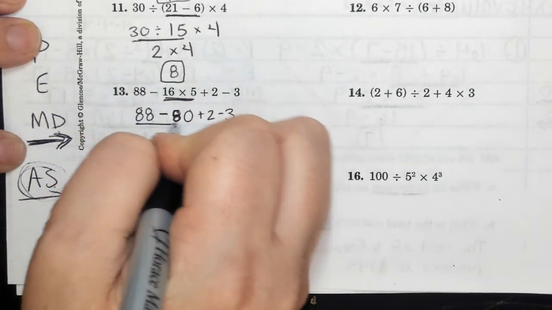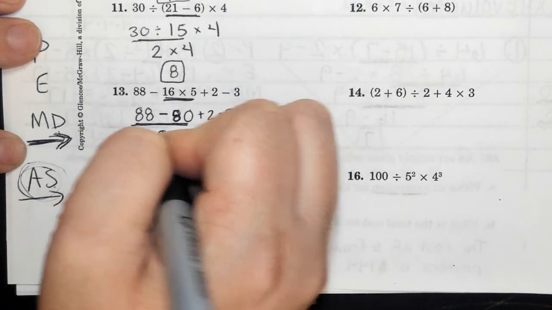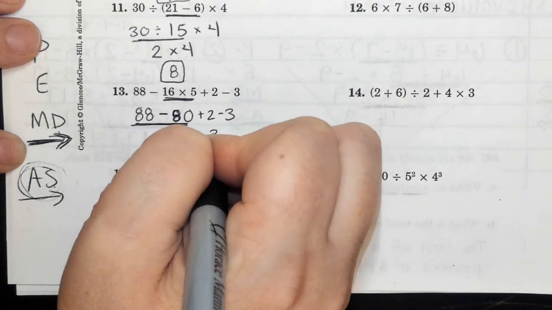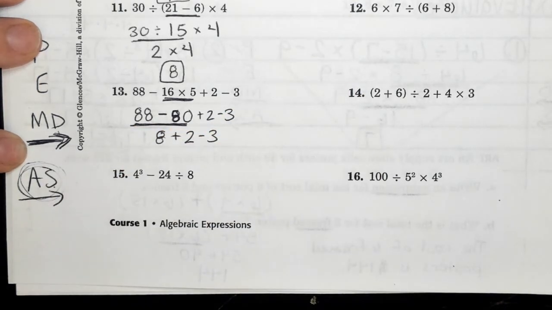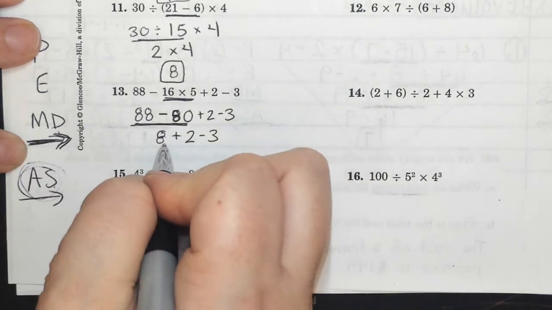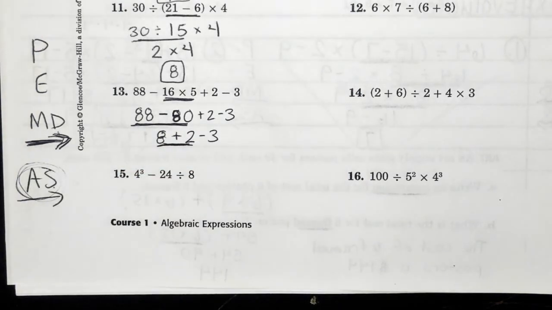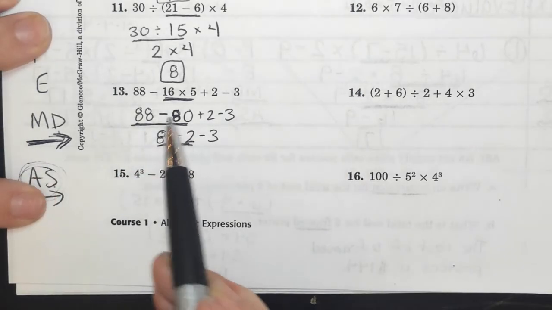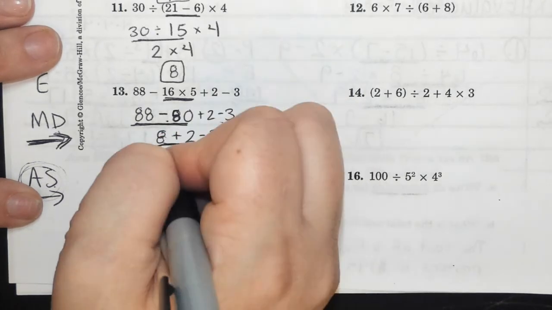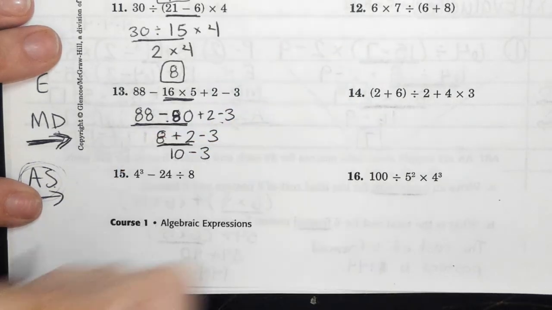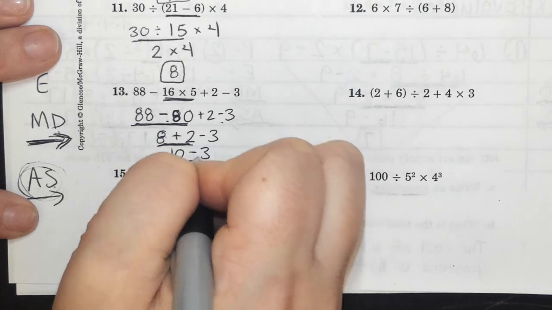So 88 minus 80 is? 8 plus 2 minus 3. Now what am I going to do? Mary Webb? We're going to add 8 plus 2. Guys, we're not just going through and doing subtracting. We're just doing it from whatever's first to whatever's last. So 8 plus 2 is? 10 minus 3. And 10 minus 3? 7.